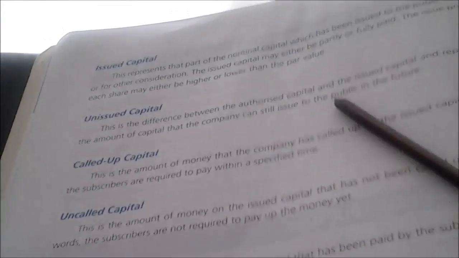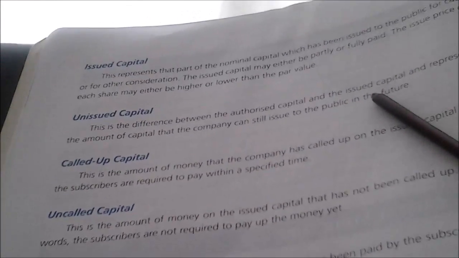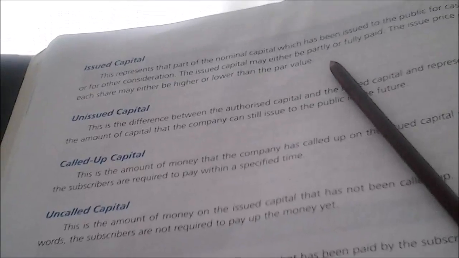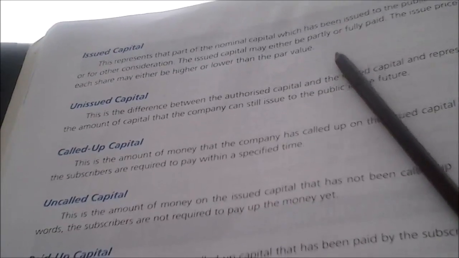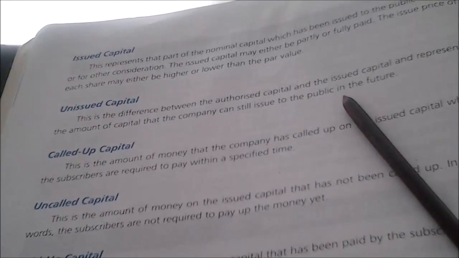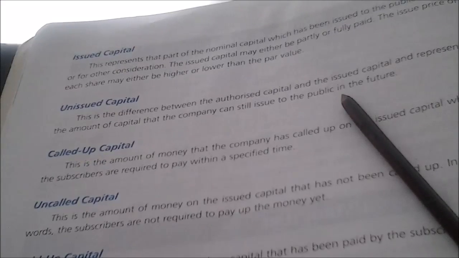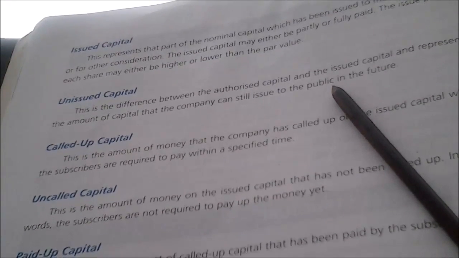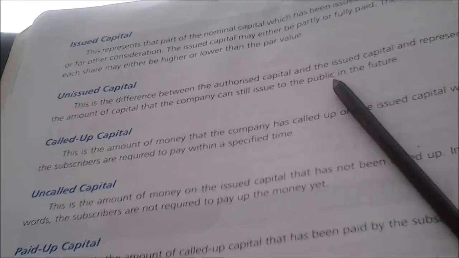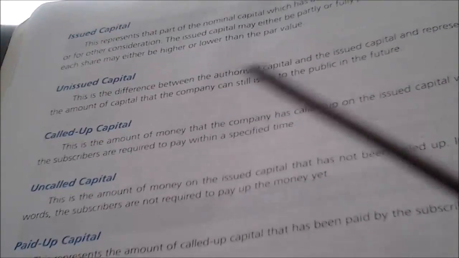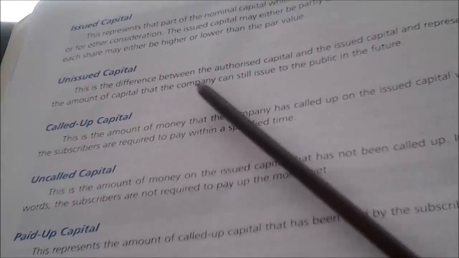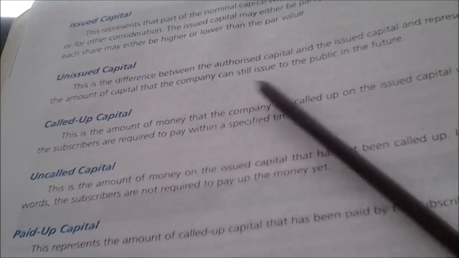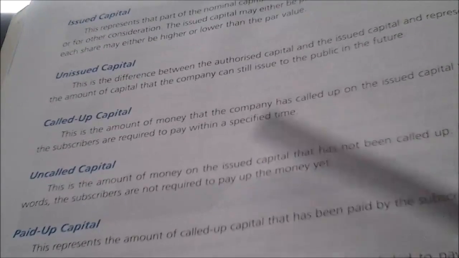Unissued capital is the balance. Previously we needed only 20 million, so 10 million is not called up yet, so it becomes unissued capital. I will not go into call up and uncalled because it is repetitive.